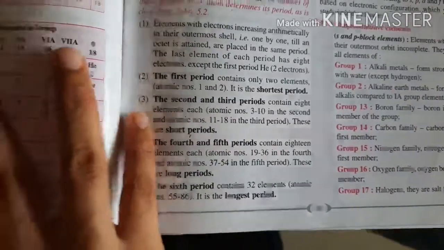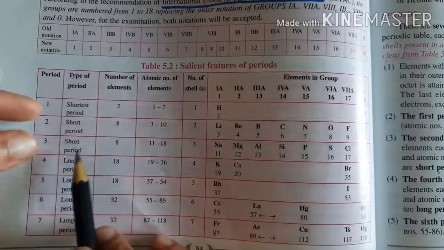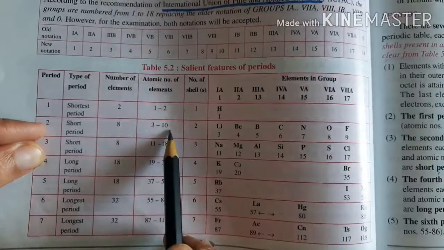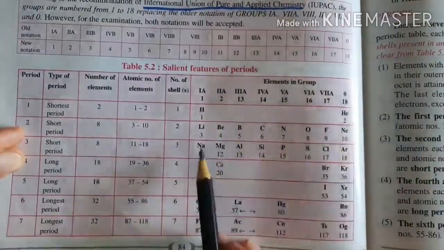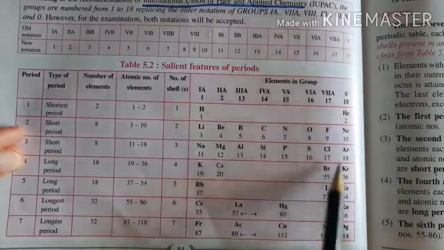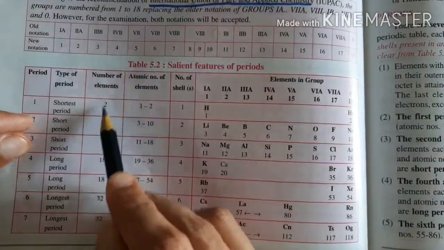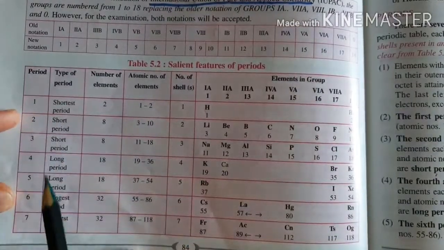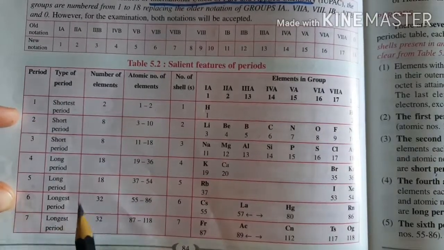Here it is written in table number 5.2 in your textbook. The first period is the shortest period. The second and third periods are known as short periods, which have 8 elements: atomic numbers 3 to 10 and 11 to 18 are present in them, lithium to neon and sodium to argon. That is why they are short periods. You need to remember the number of elements present in a particular period from an exam point of view, because that type of question is asked in the exam.